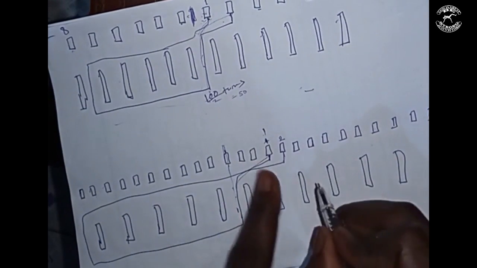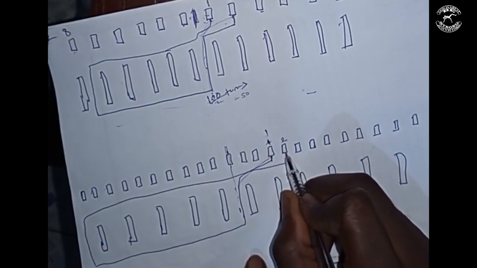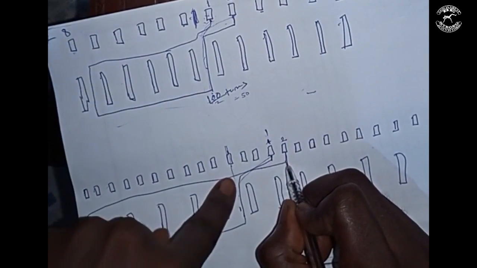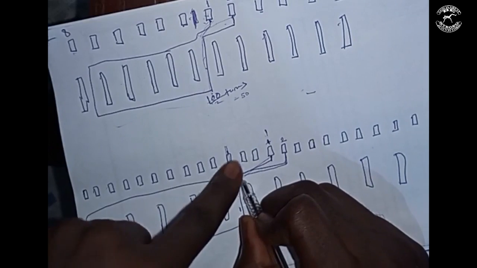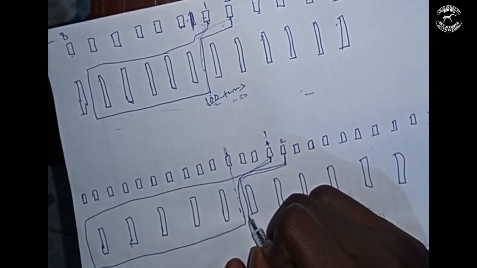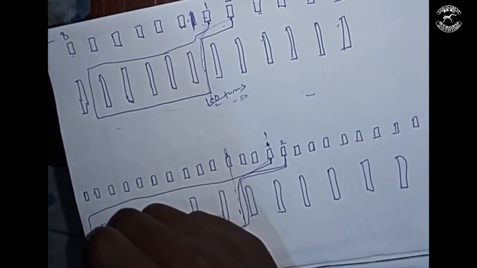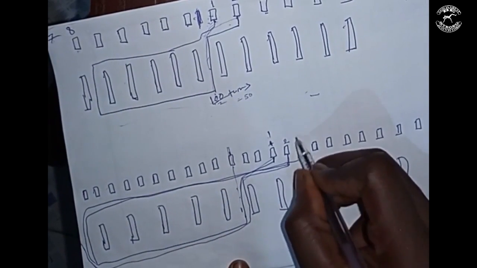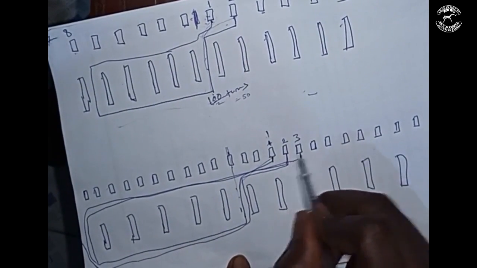Then you return to the same slot and spin another 50 turns on top to make it 100, and end at the third segment. These are 1, 2, 3. We've already chosen from this place 1, 2, 3.